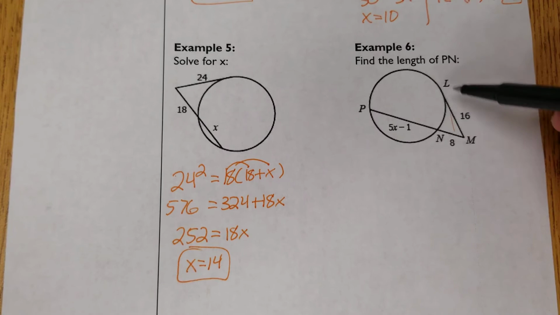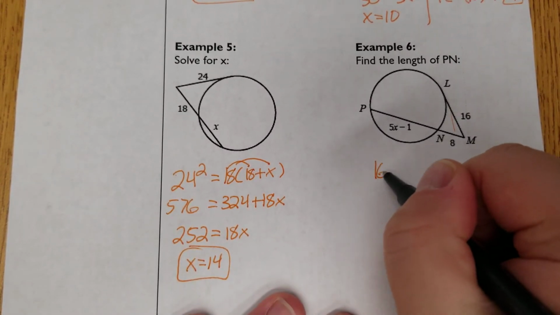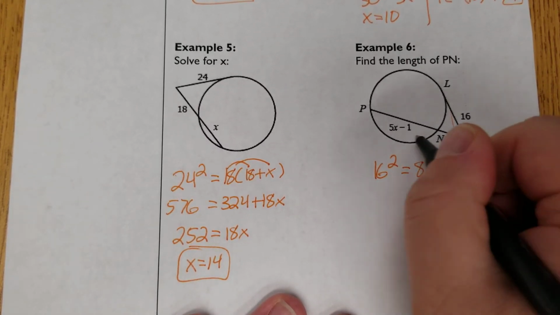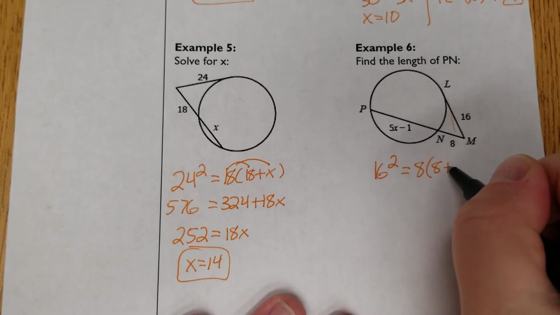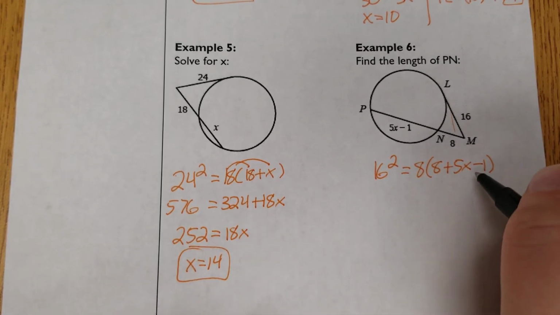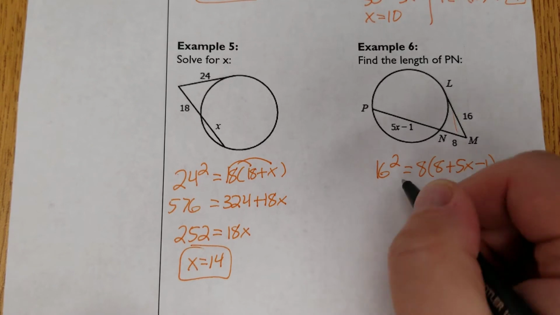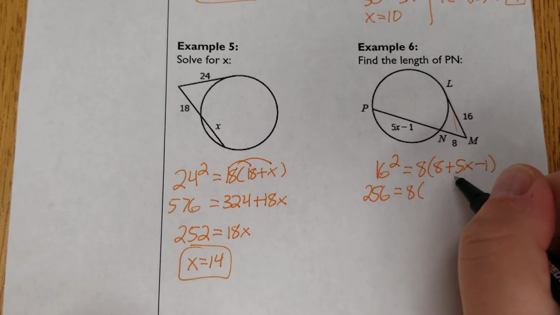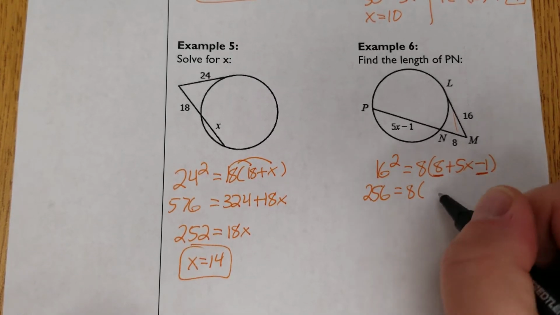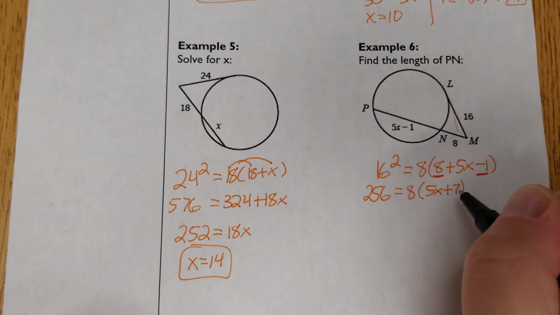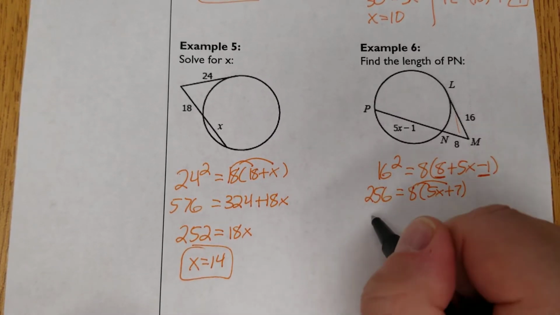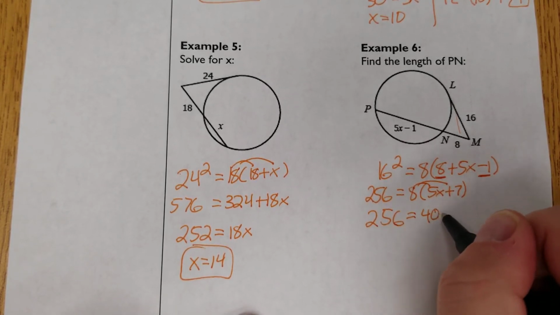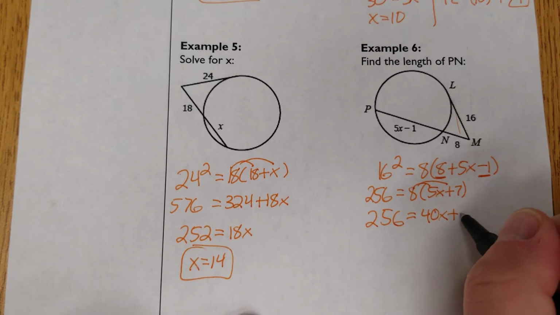We'll take the tangent portion, so 16 squared is equal to the outside part 8 times the whole thing, 8 plus 5x minus 1. And then we'll go clean up everything as we go. 16 squared is 256. Inside the parentheses, if we combine the 8 and the minus 1, we'll have 5x plus 7. Now if we distribute the 8 from the outside, we finally have a problem to solve. 256 is equal to 40x plus 56.